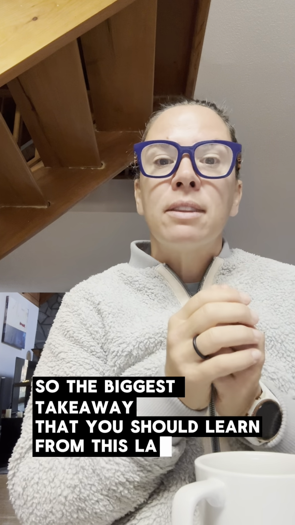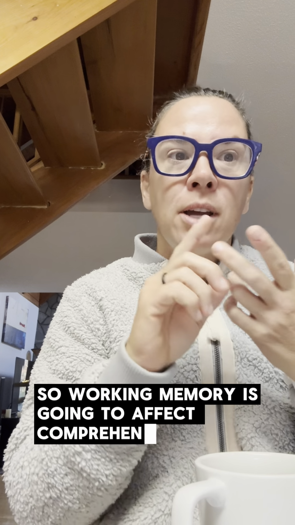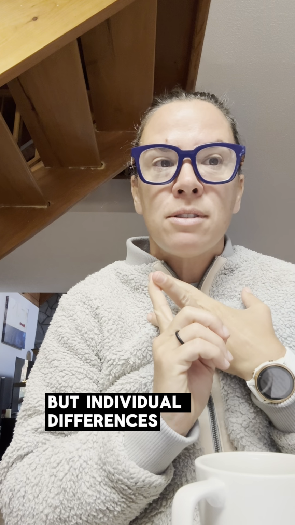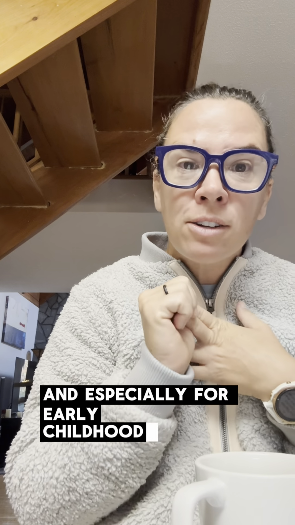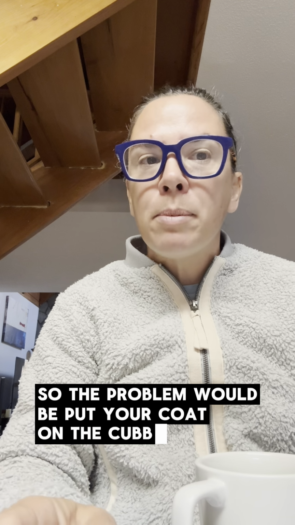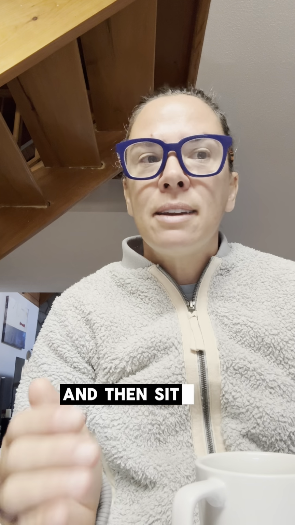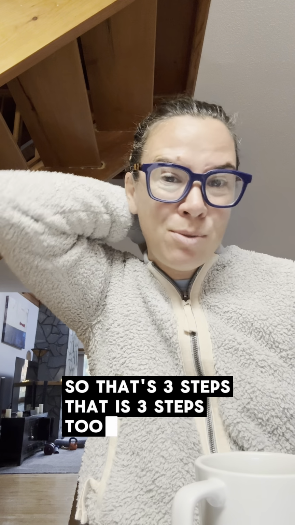So the biggest takeaway that you should learn from this lab is that we have working memory limitations. Working memory is going to affect comprehension, but individual differences are real. And especially for early childhood educators, you want to accommodate that limited working memory within the young children. So the problem would be: put your coat on the cubby, wash your hands at the sink, and then sit at the red table for a snack. That's 3 steps. That is 3 steps too many for a 3-year-old, right?